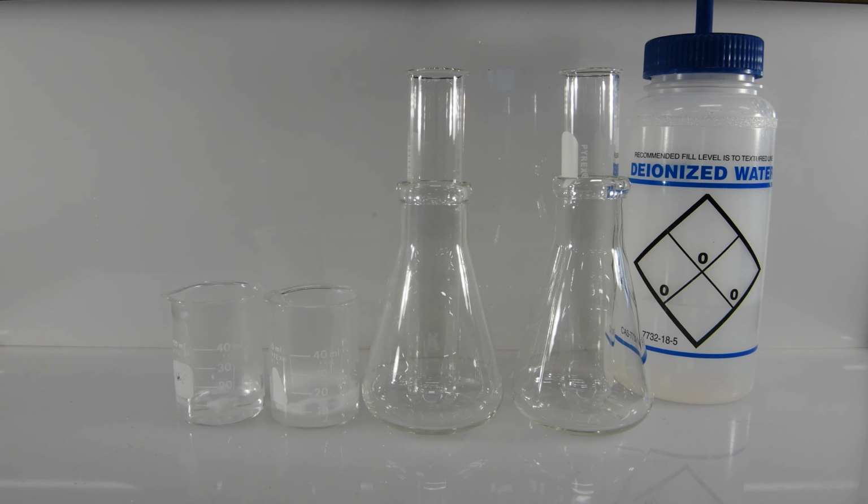And it looks like we're getting quite a vigorous reaction there. So it looks like both calcium and magnesium react quite vigorously with hydrochloric acid. That reaction is already done. And now we've prepared our solutions of magnesium and calcium chloride.